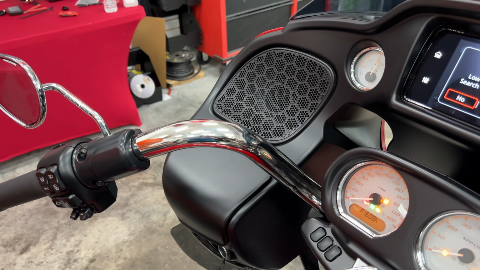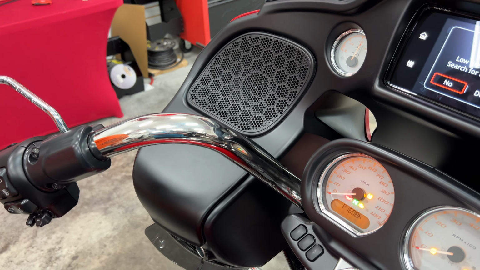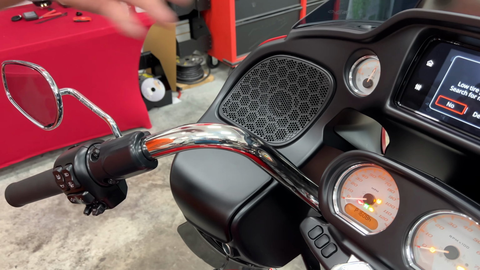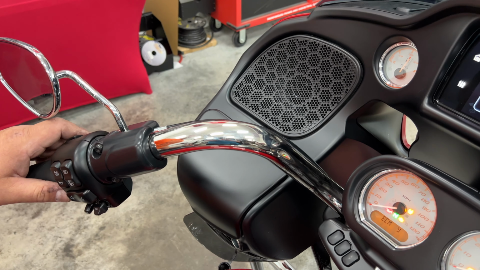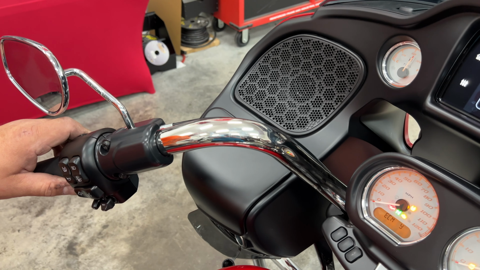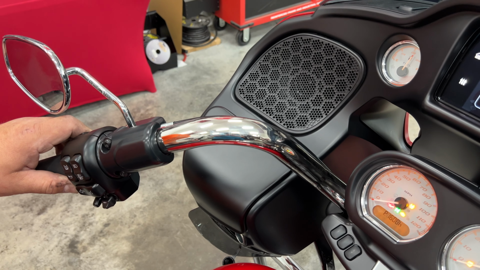Probably the most common code I see is a P1608. We see that after we've disconnected the battery and the headlight and we've put in an audio system and we need to reset it. All right, so bring up the ECM-Y and hold the trip button down. When you do that, it's going to bring that code up.